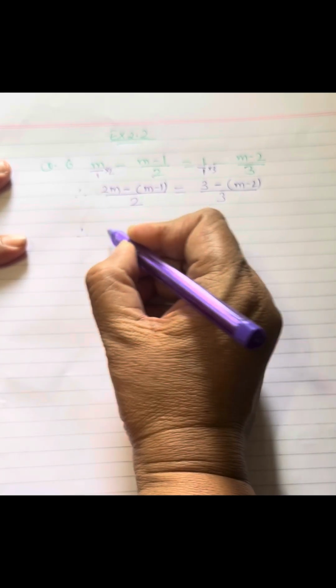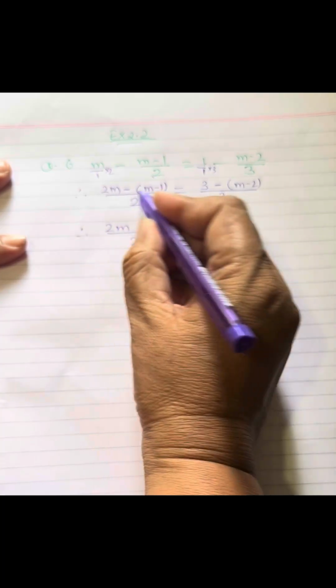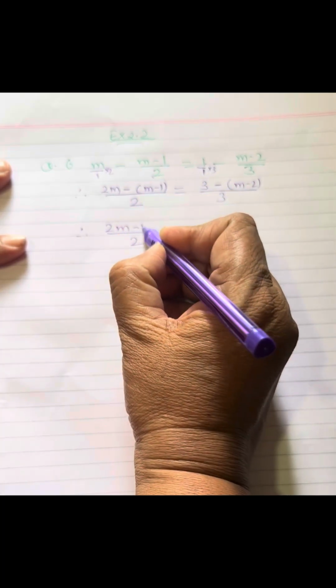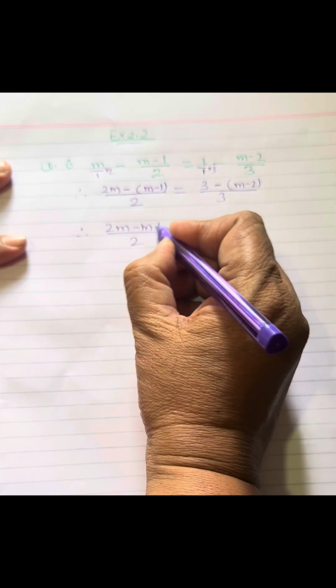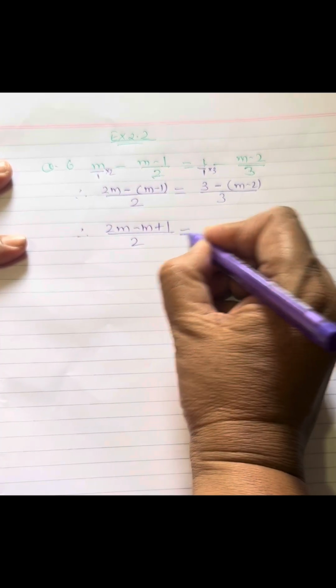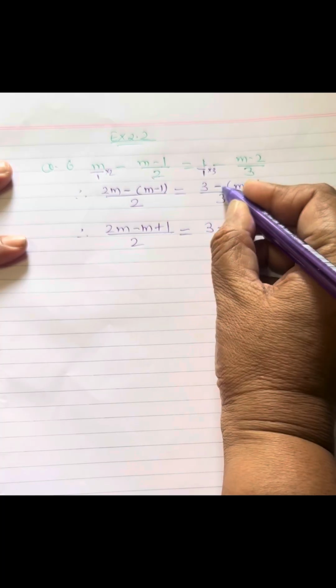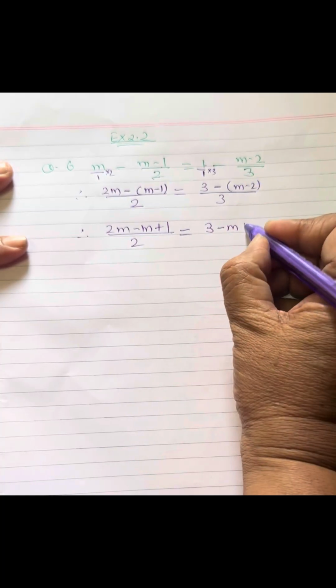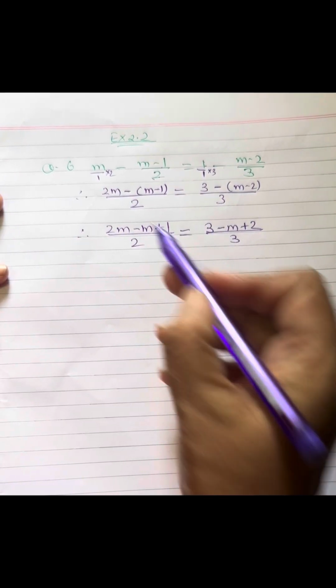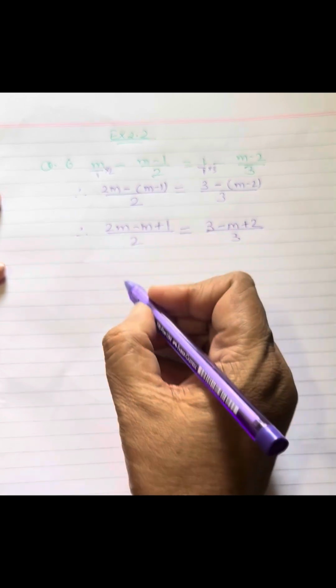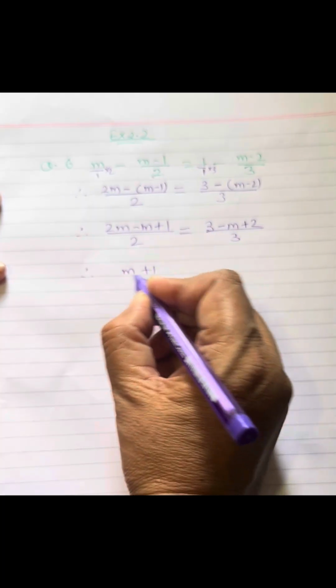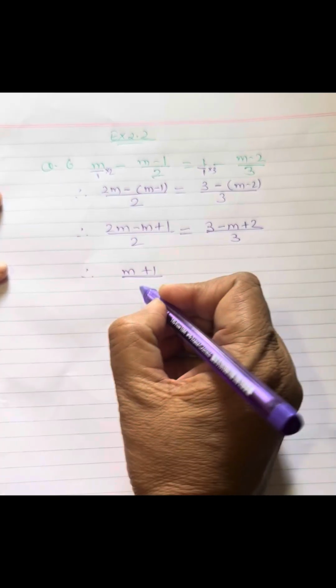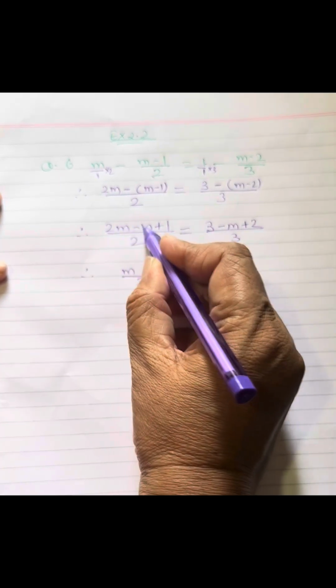Now while opening the bracket, you know that we change the sign. So this becomes minus m and minus into minus becomes plus 1. Right? Similarly here, 3 minus m and minus minus plus 2 upon 3. Okay. Now we see there are like terms. First we try to simplify it. So 2m minus m becomes m. 2 minus 1 is 1. So m. And this plus 1 remains as it is. They are not like terms, so we cannot touch them, upon 2. Okay. So we just solve this part.